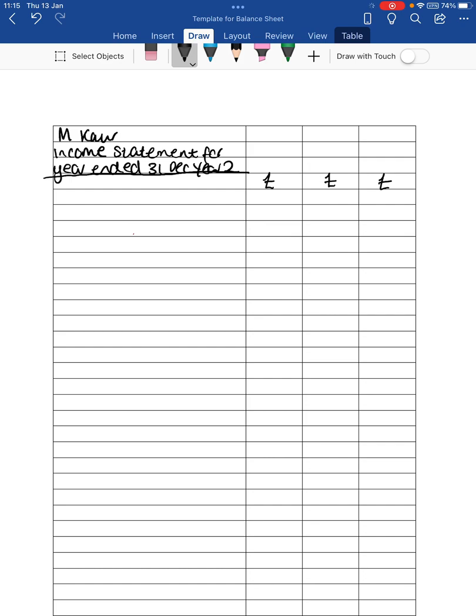We start off with our sales revenue. And our sales revenue is worth £18,300. After we've got our sales revenue down, we're going to take away our sales returns. These are stuff that people have returned because they don't like it for whatever reason. So we're going to less our sales returns. So 18,300 take away £23 will leave you with £18,277. This is what we call our net sales.